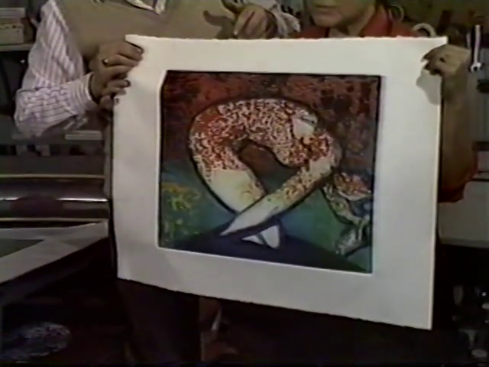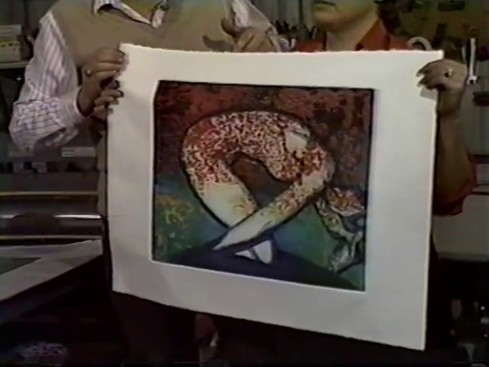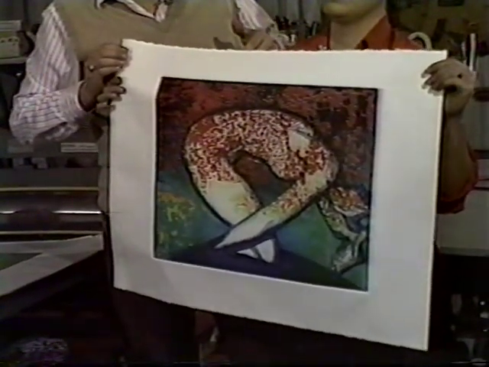You mentioned you do these in different colors and different editions. Yeah, sometimes I experiment with many different colors before I decide which edition I want to run, and sometimes I'll decide on two different ways or three different ways to print one print, and I'll run maybe two or three editions.